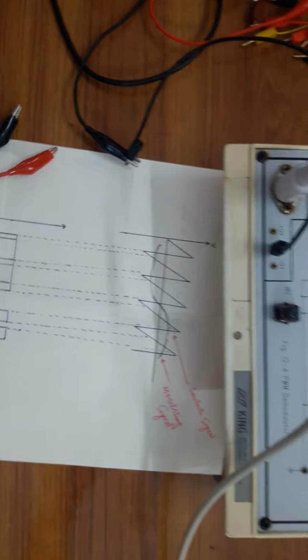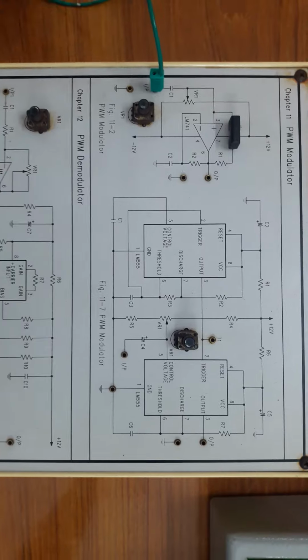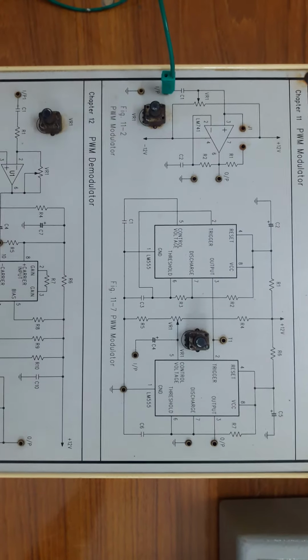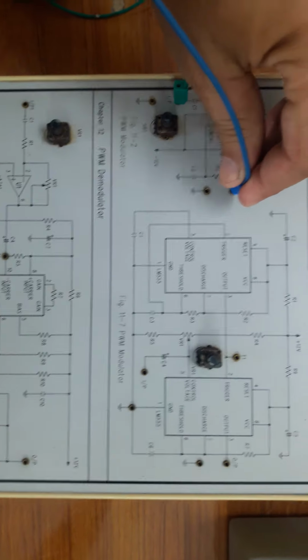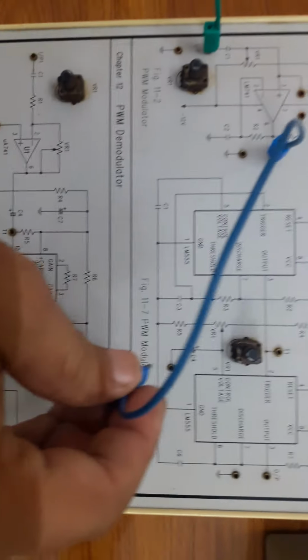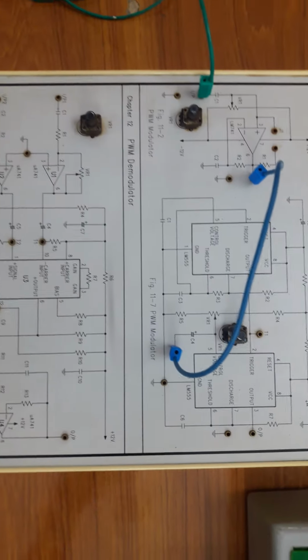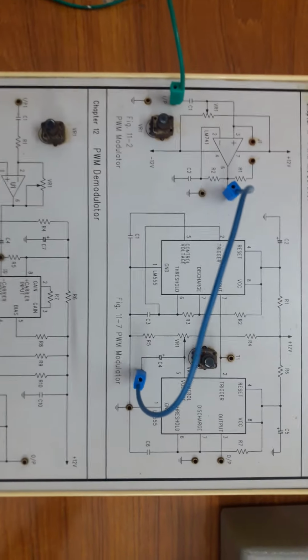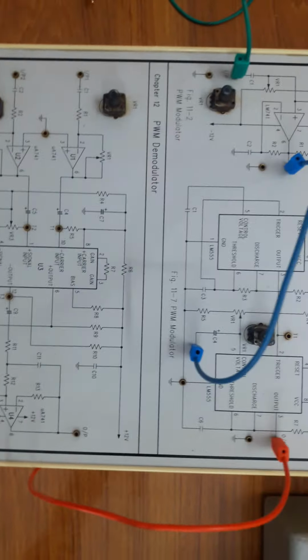So now, after that, the output of the comparator, here I am connecting output side in the input side of the 555 timer IC, and output is taken from this 555 timer IC pin number 3, and ground is also common.